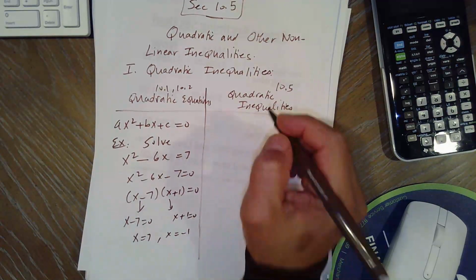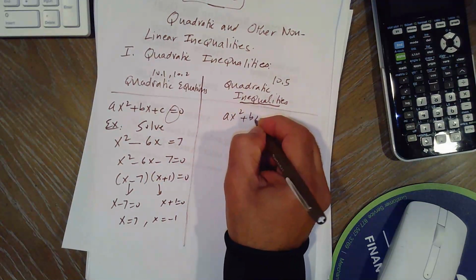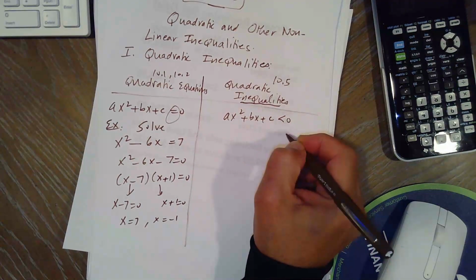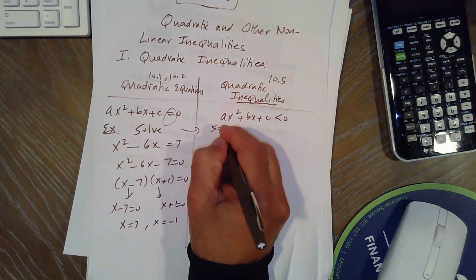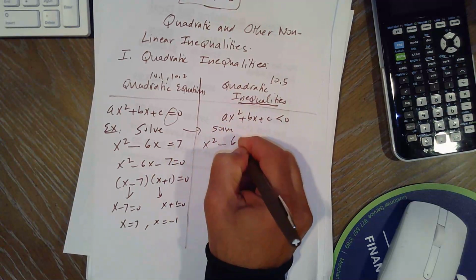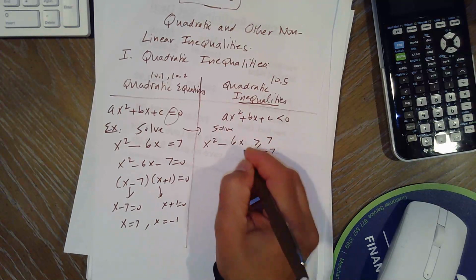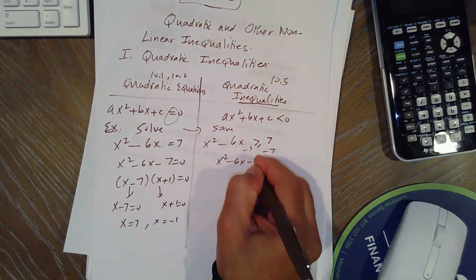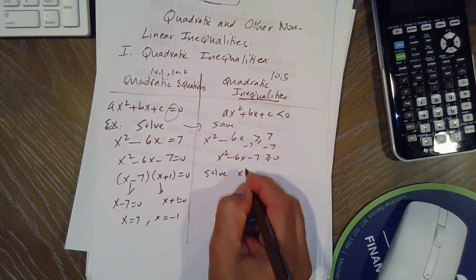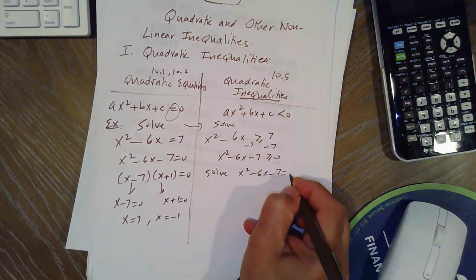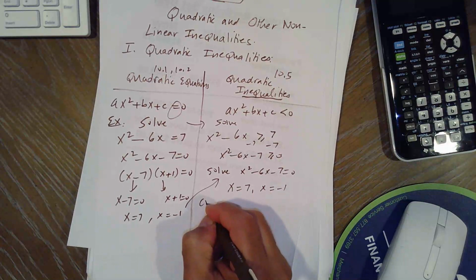Once we go to quadratic inequality, we're not going to have an equal sign. We're going to have less than, greater than, less than or equal to, or greater than or equal to 0. To solve something like x squared minus 6x is greater than or equal to 7, the first thing we want to do is set it equal to 0 and solve the quadratic equation. Solve the equation x squared minus 6x minus 7 equals 0, which we already did. These values are called critical values.